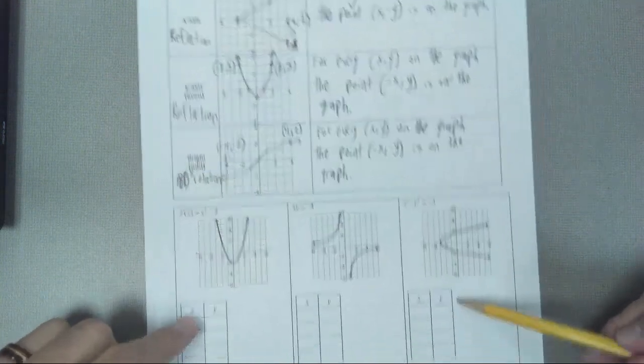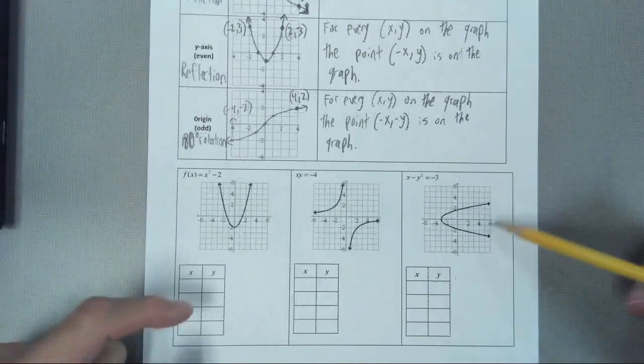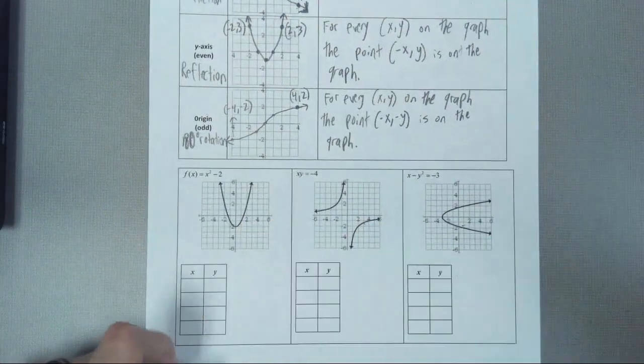We're not going to get too detailed into the points here. As long as you can identify which one's which, you are good to go.